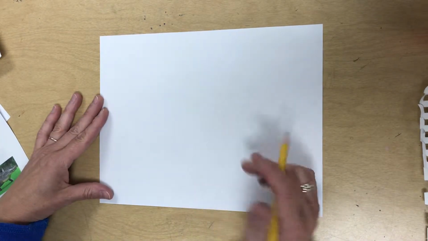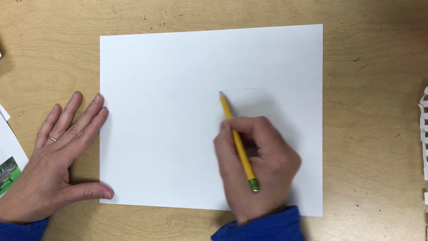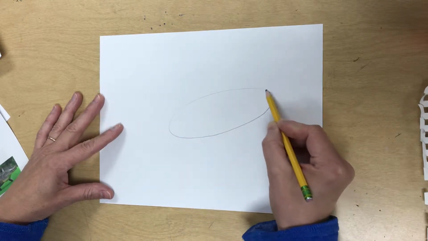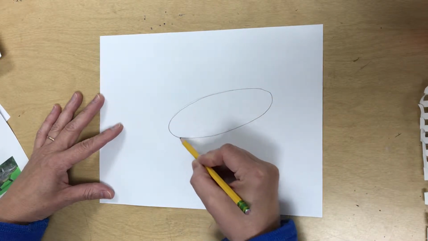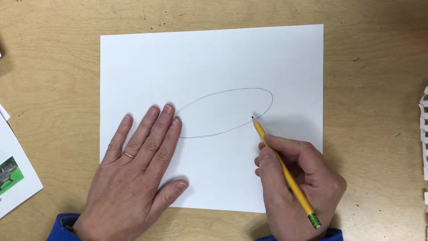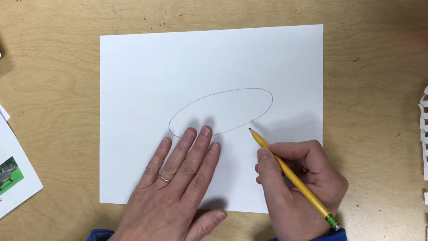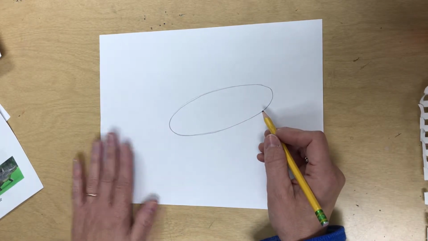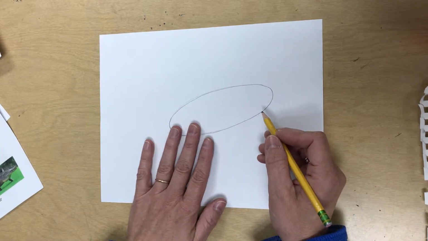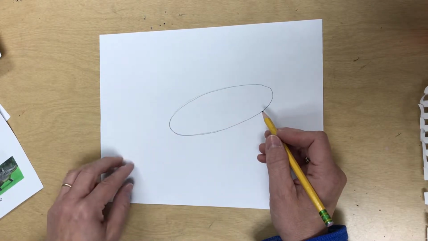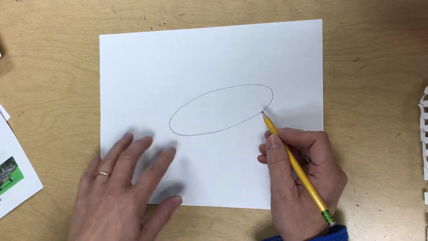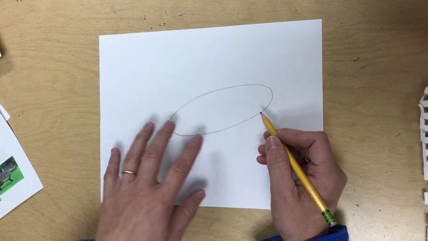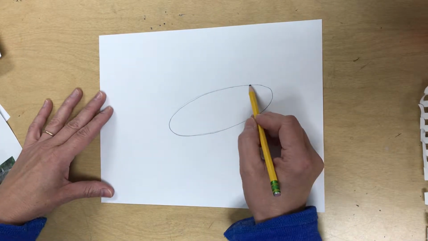For instance, I'm just going to use this as an example. When you're drawing your animal, it is really important to get as detailed as possible so that your animal characteristics are clear. So I can clearly identify that that's the body of an elephant, or the body of a bird, or the body of something, whatever the case may be.